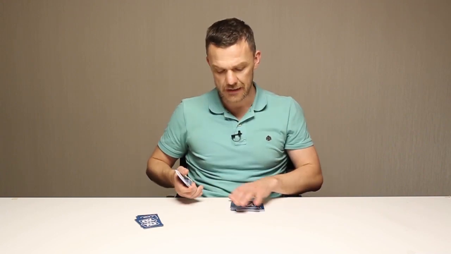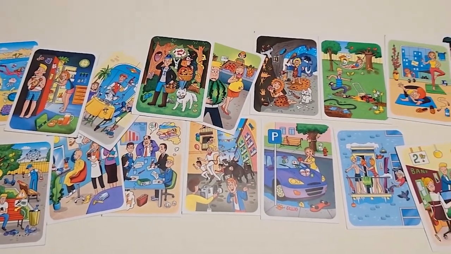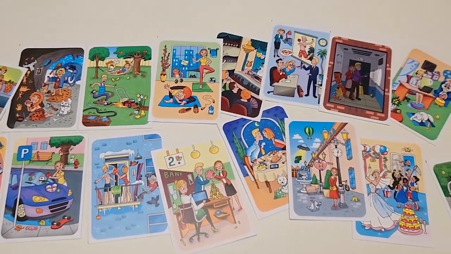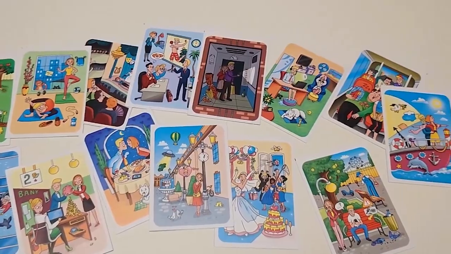And the last game for today. Using those cards, actually, I know approximately 50 games which can be played using only those cards. I call it verbal poker.